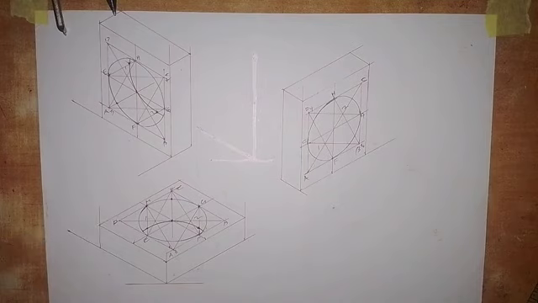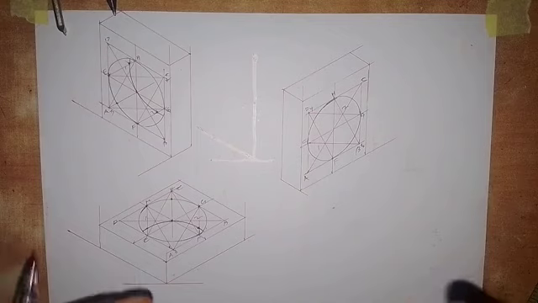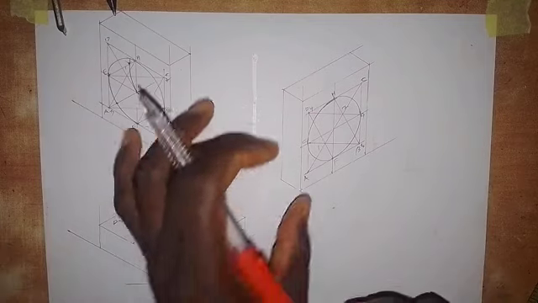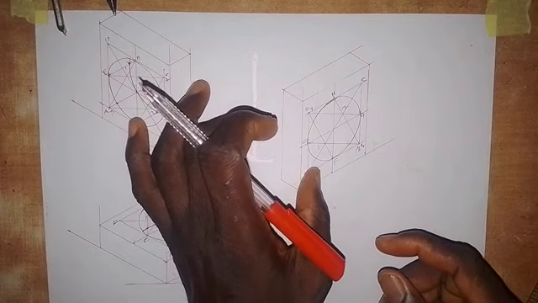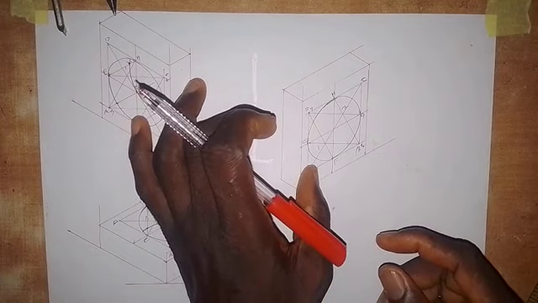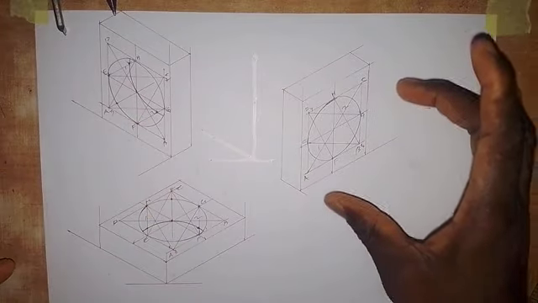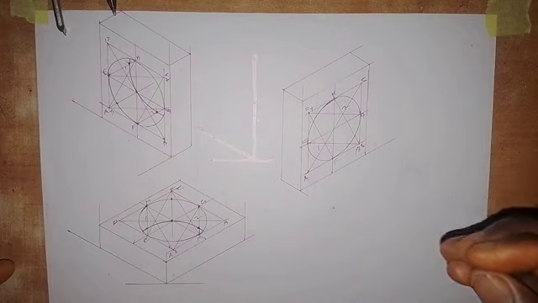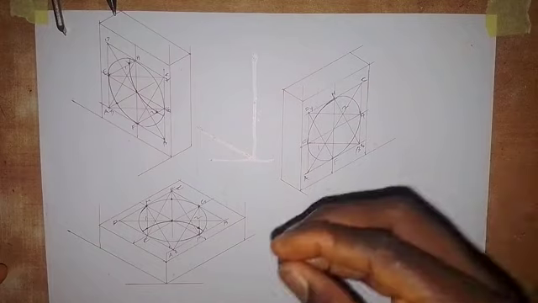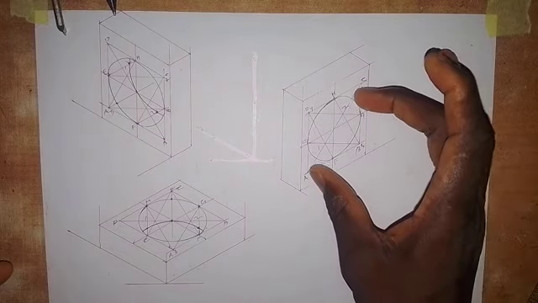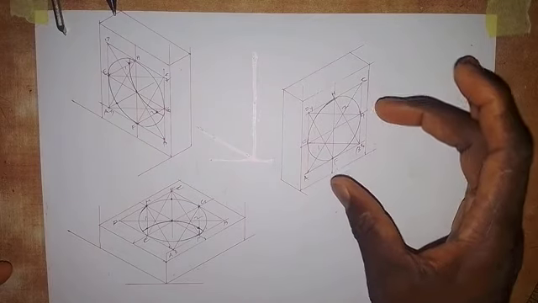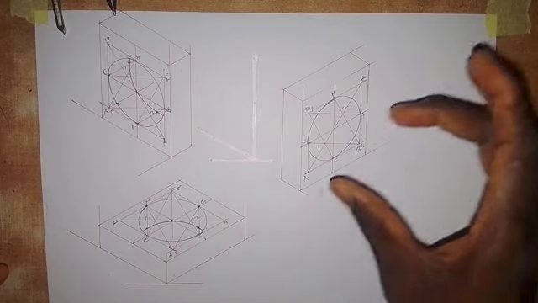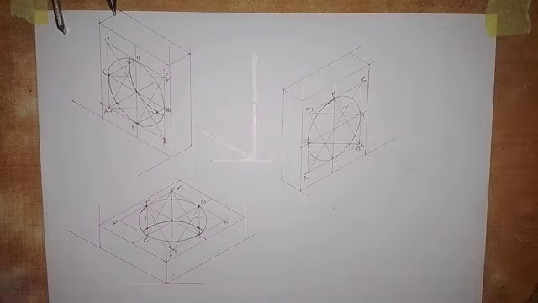What determines whether we see that part or not is the thickness of this isometric block, which is 15 millimeters. The wideness of the isometric hole also determines if we see that curved part at the back or not. But this is wide enough, so you should be able to see the curved part at the back of the isometric block. So how can we do that?